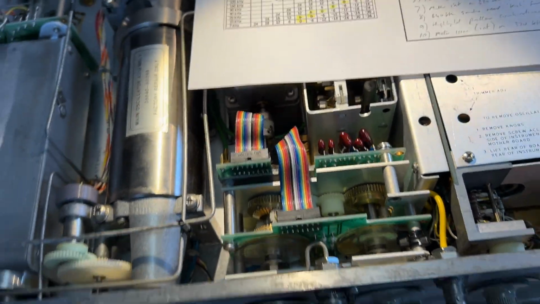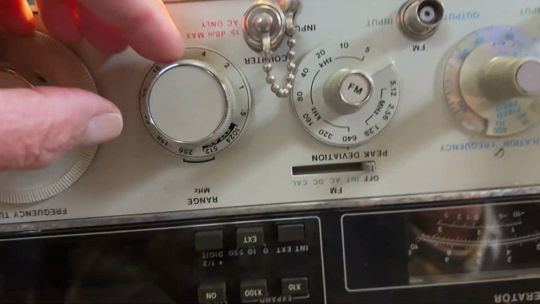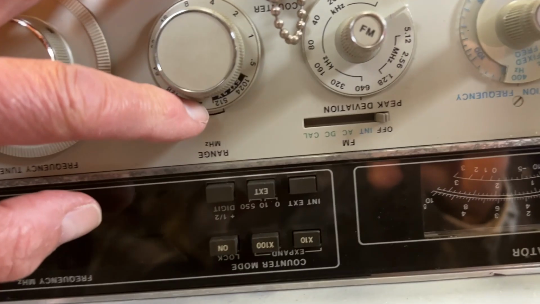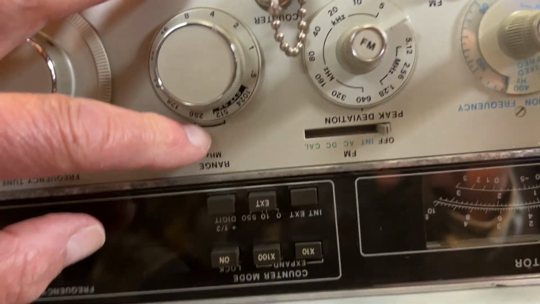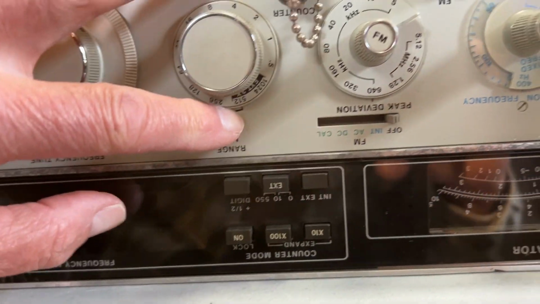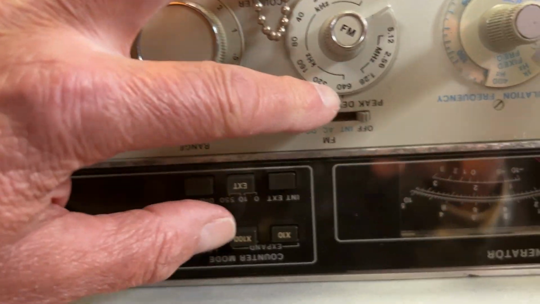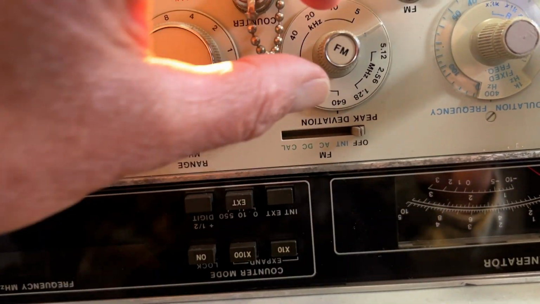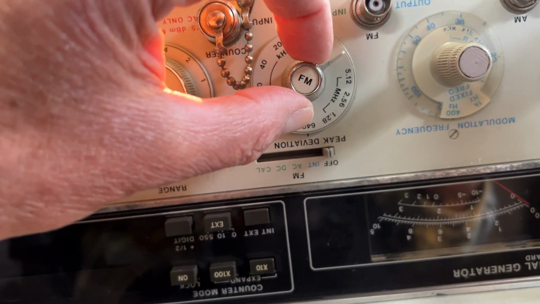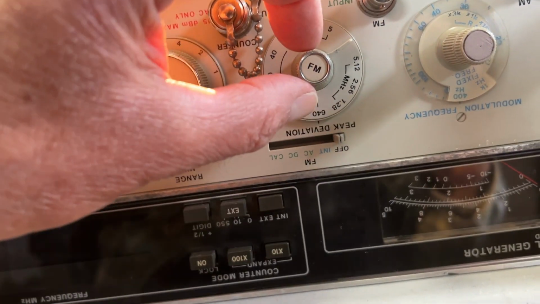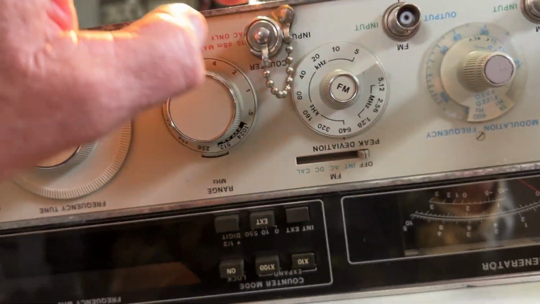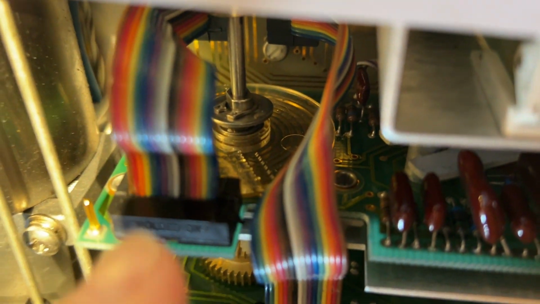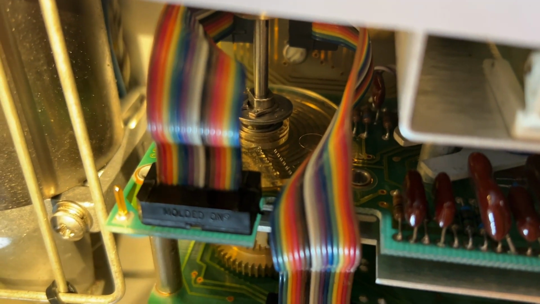So for example, at the moment this is set, sorry it's upside down, but I need it upside down to view the gears. This is set for the 256 to 512 megahertz range and a peak deviation of 640 kilohertz. That can be adjusted with this vernier on the control, but the maximum that can be set on that particular range is 640 kilohertz. Now, I don't know if you can see this, but the switch wipers, it's a printed circuit board switch with 4 wipers on it, and it's in that position there at the moment.